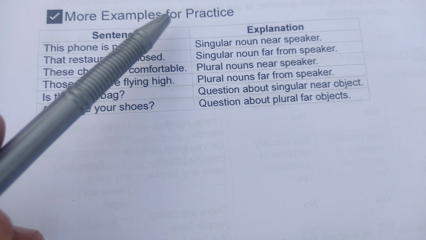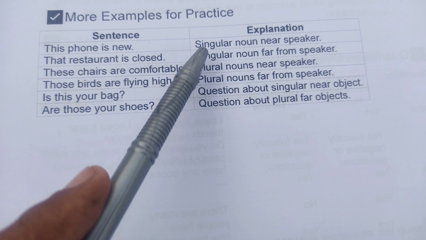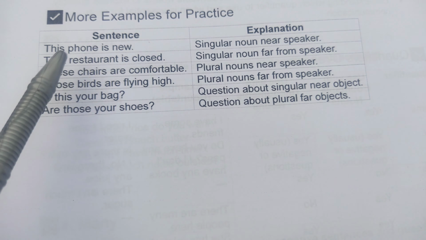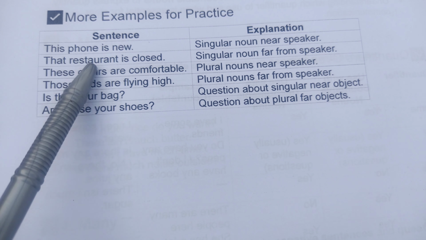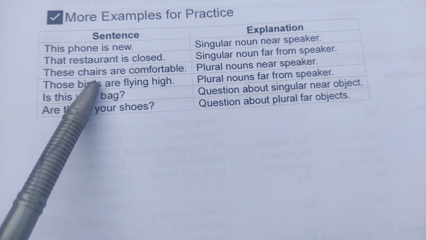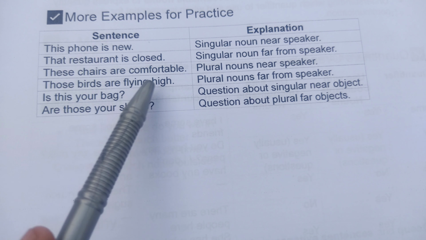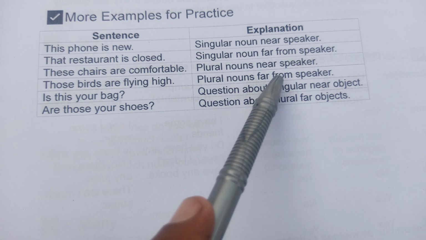Here we have more examples for practice. This phone is new. Singular noun near speaker. That restaurant is closed. Singular noun far from speaker. These chairs are comfortable. Plural nouns near speaker. Those birds are flying high. Plural nouns far from speaker.